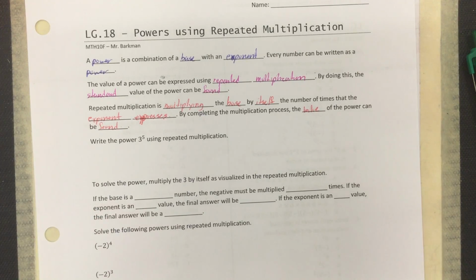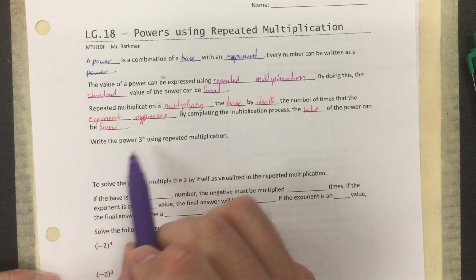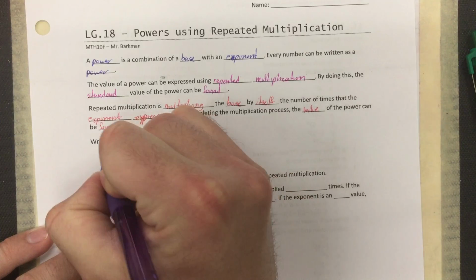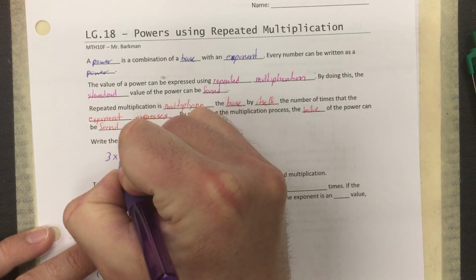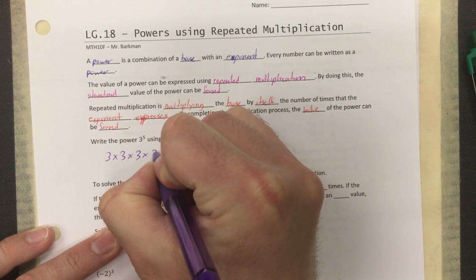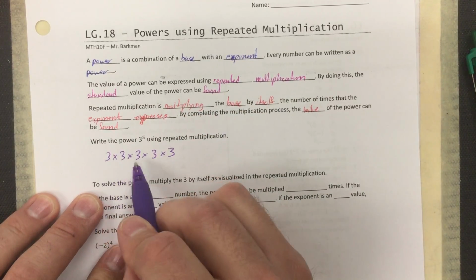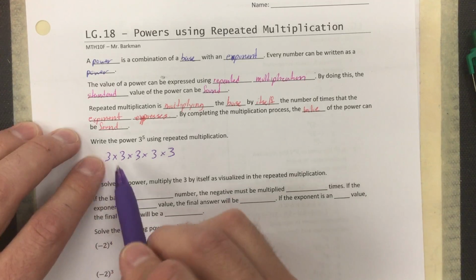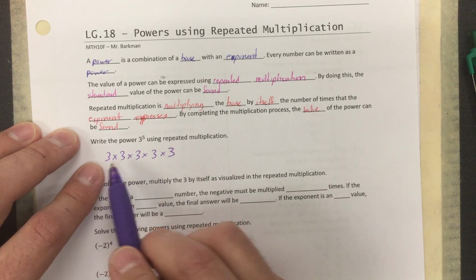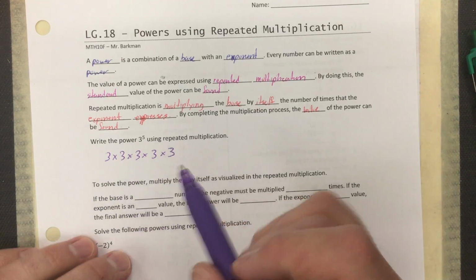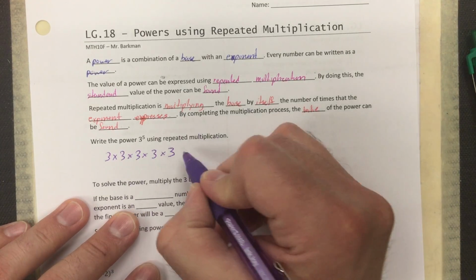Okay. So when we're writing it out as repeated multiplication, something like 3 to the power of 5, it's 3 multiplied by itself until there are 5 3s. Okay, 1, 2, 3, 4, 5. We're not multiplying by 3 5 times, it's just the 3 being multiplied by itself. There's 5 of them, and that's an important thing to recognize. We're only going to have 5 3s in here.